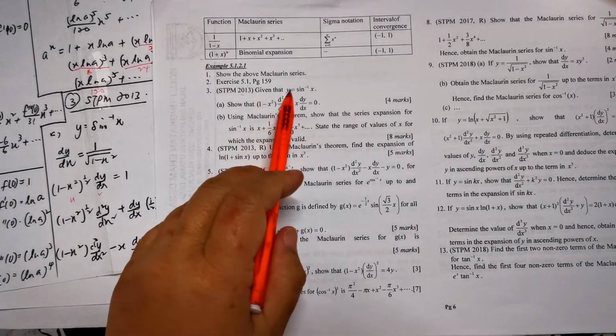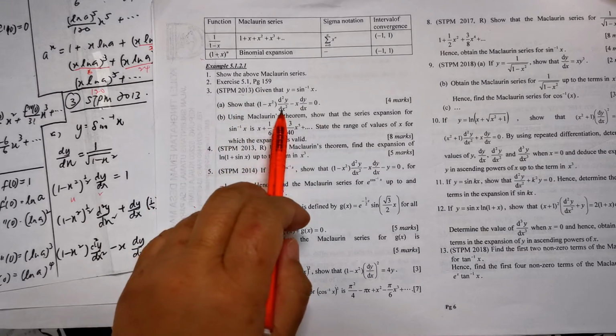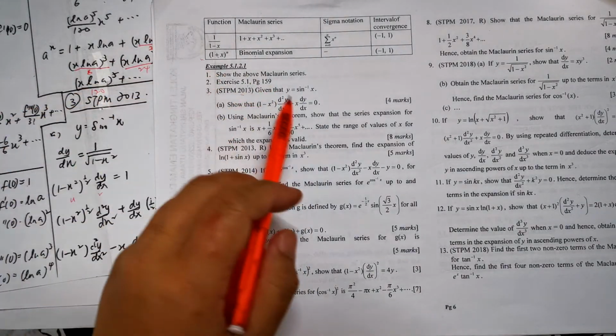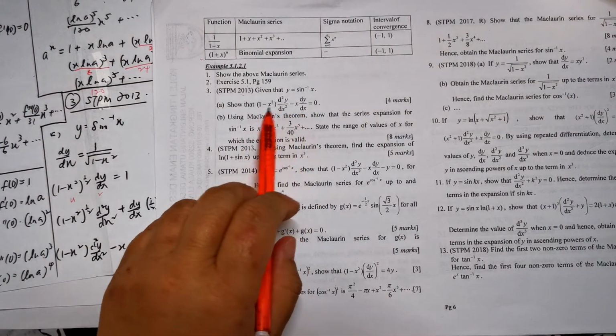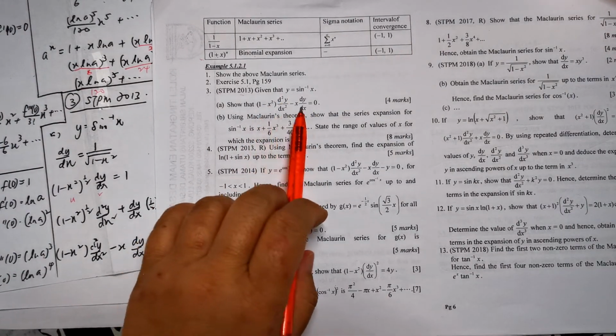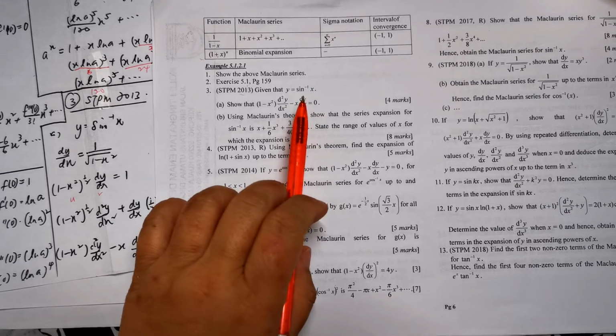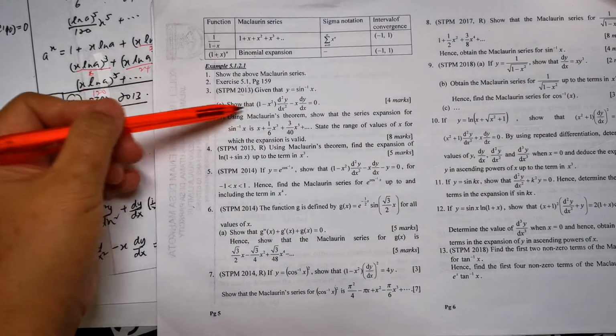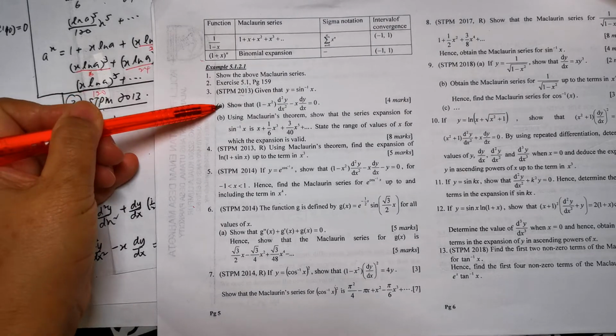So you are given y equals arc sine x. A, show this one. You see that for so many past year questions, this part always appeared, and I have discussed this part in chapter 2. STPM 2003, this part A, I have discussed in chapter 2.